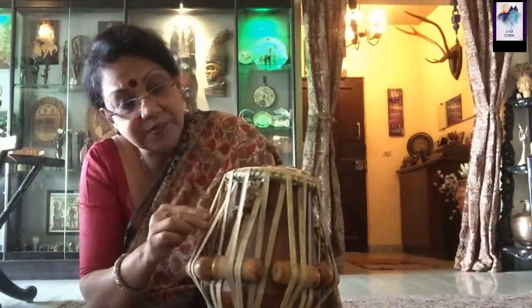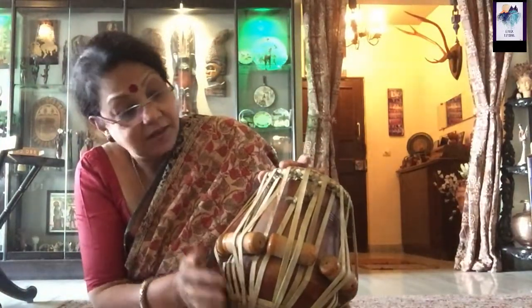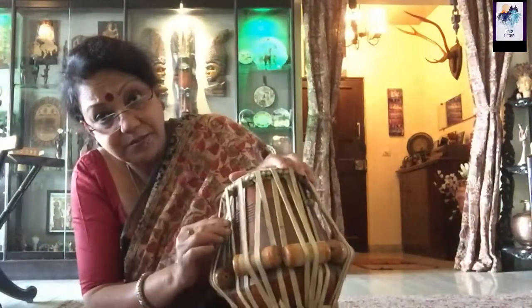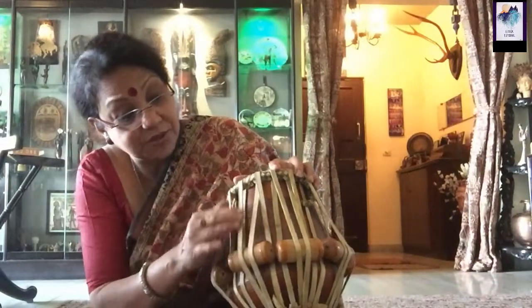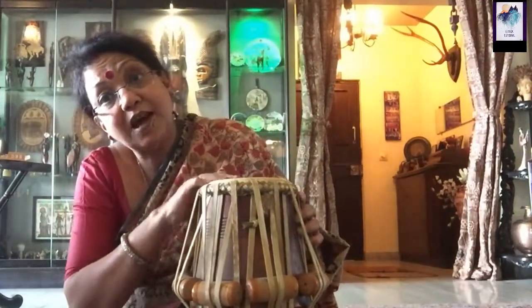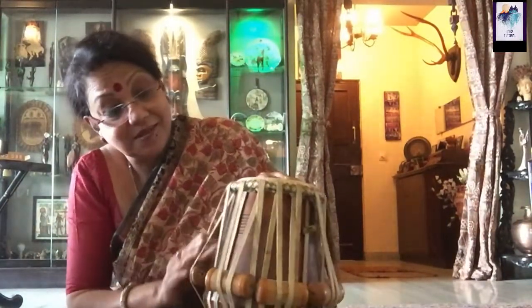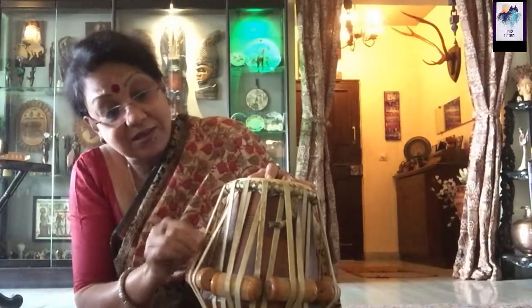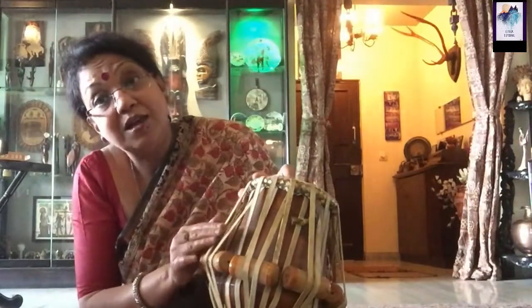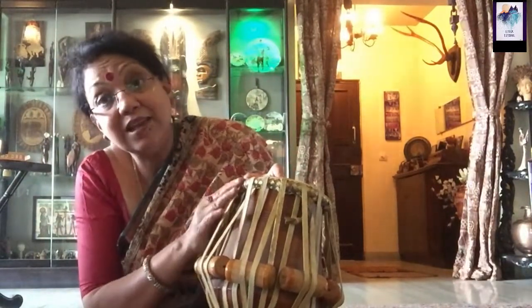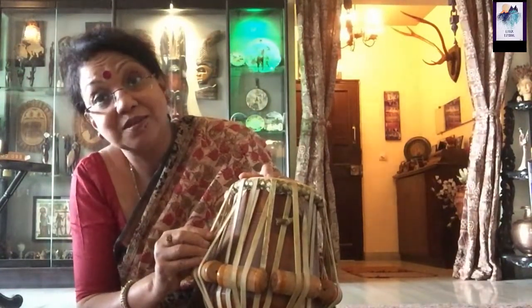The thin strips of leather between the gajra and guri are known as chots, and the scale is tied to the tabla, tightening those chots.